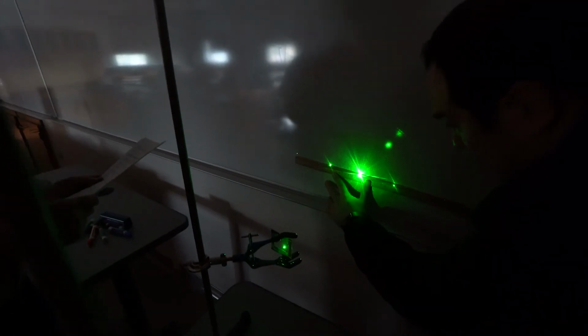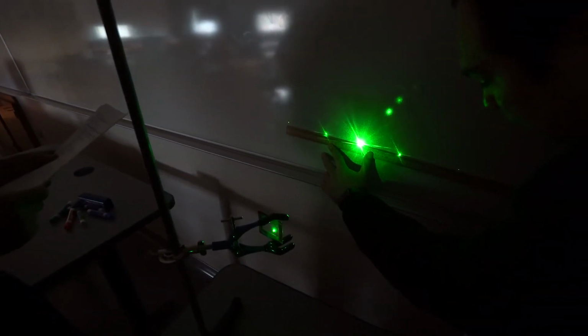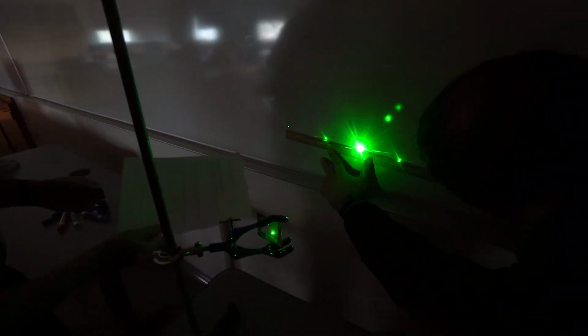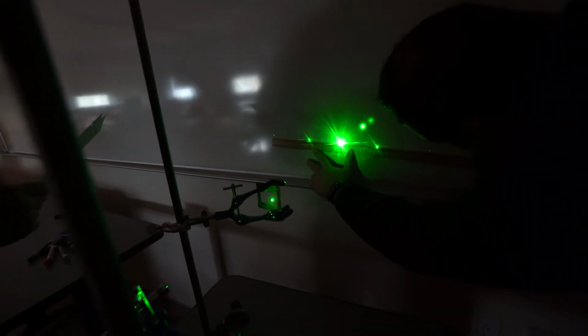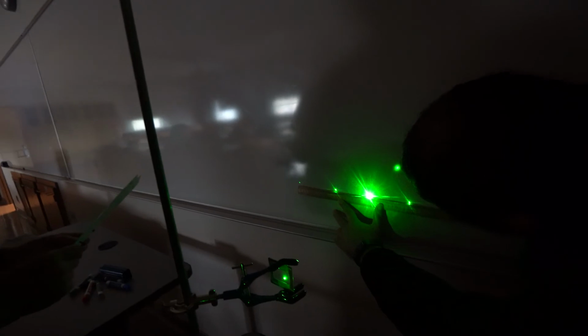We're going to do another calculation using the second order spot by taking the distance between the two second order spots and dividing by 2. 46.3 centimeters. Divide that by 2 and record it where it says D2 on your data page. Okay.